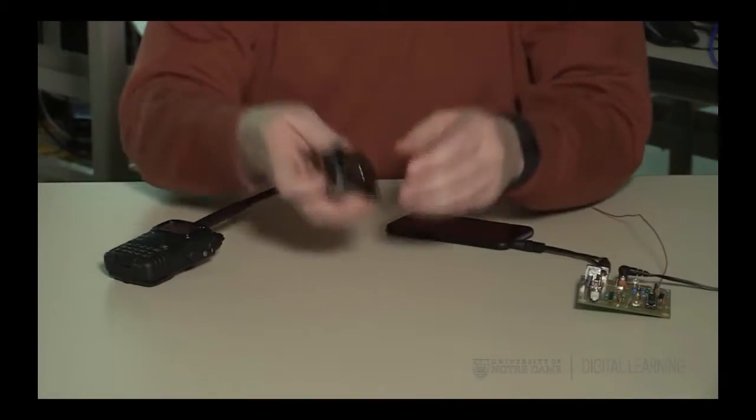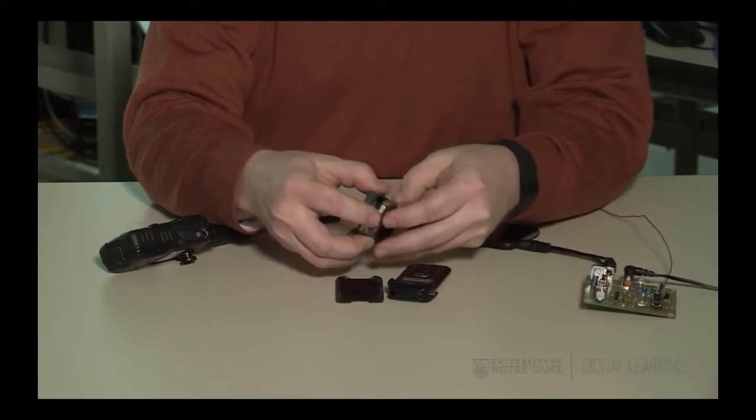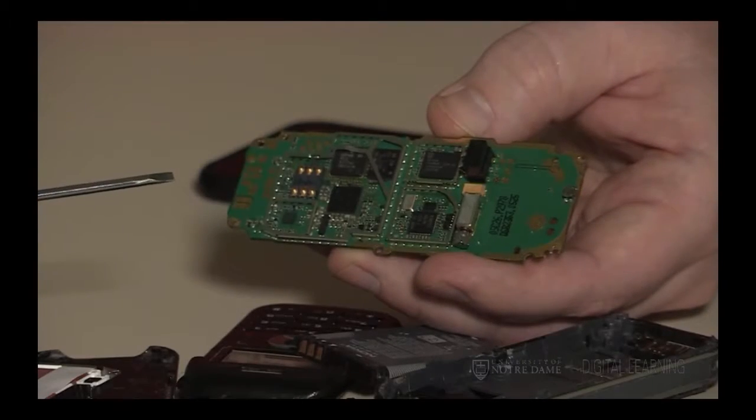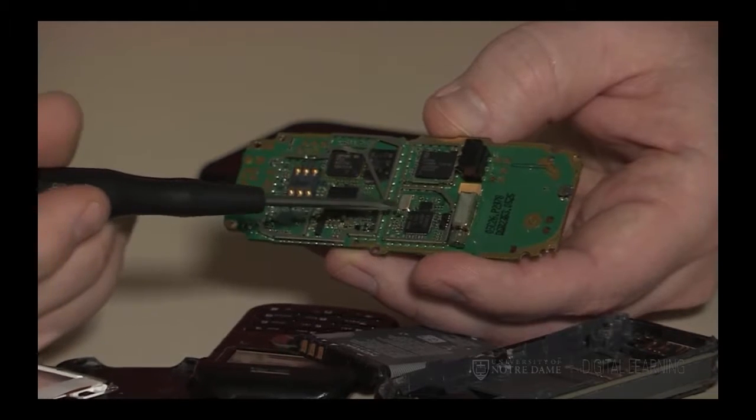So let's look inside the cell phone. When we take it apart, there's a lot of user interface components. The radio functionality is implemented as several chips.